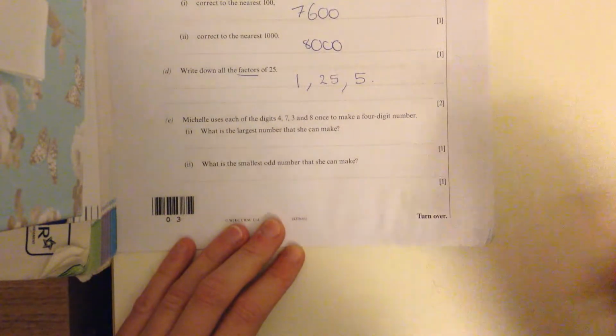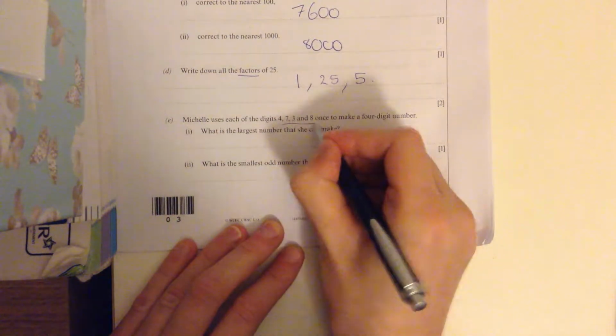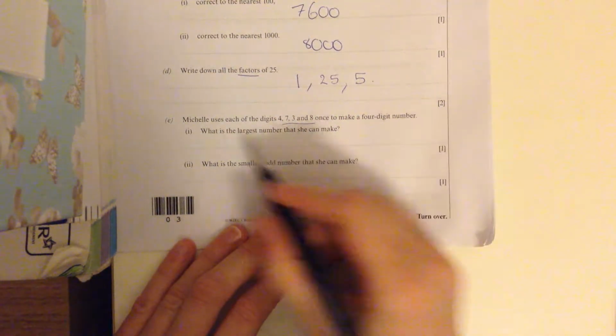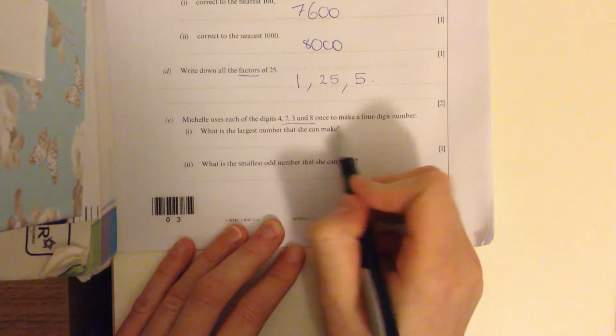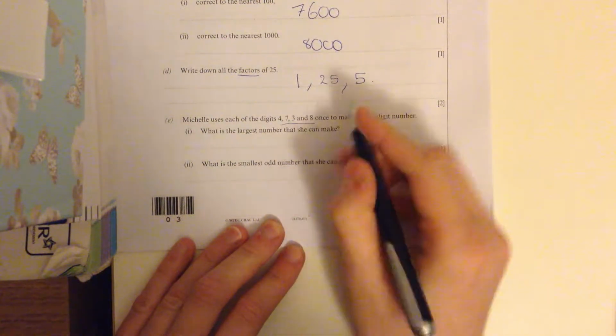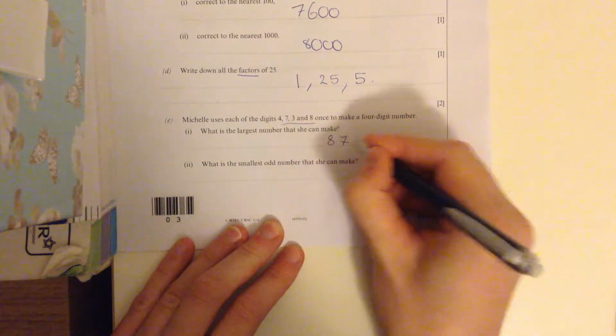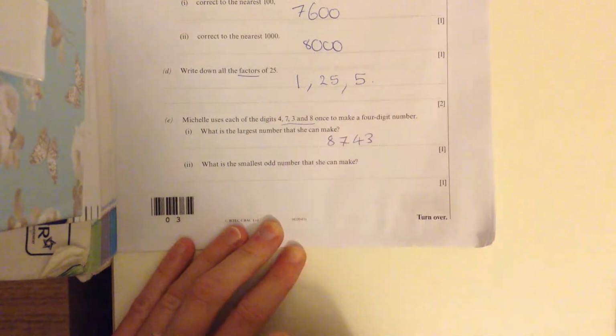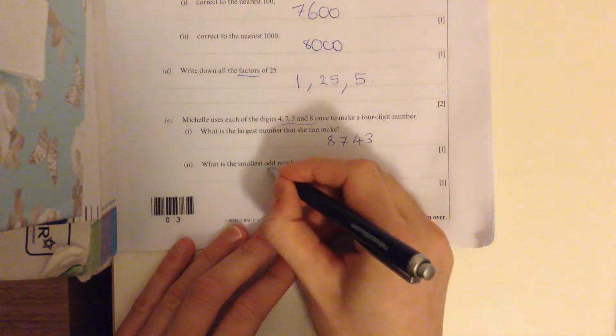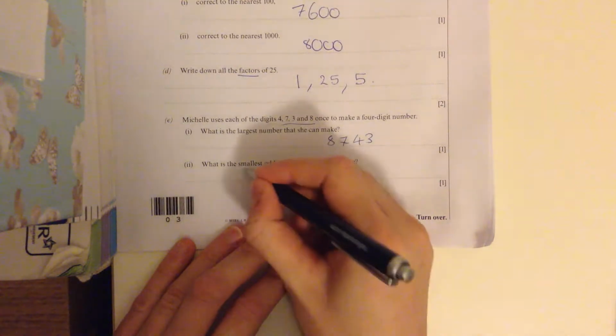Okay. Michelle uses the digits 4, 7, 3 and 8 to make a 4-digit number. What is the largest number she could make? So you're looking for the largest number, up here is an 8, then the second largest is 7, then 4, then 3.